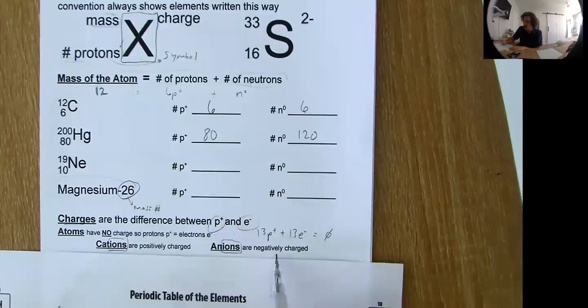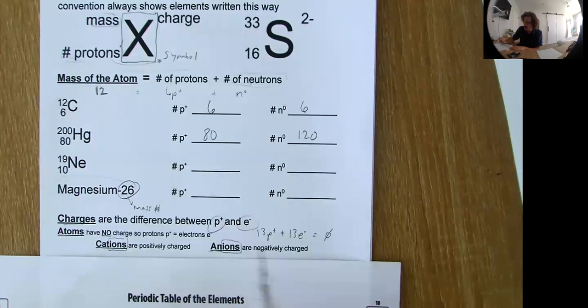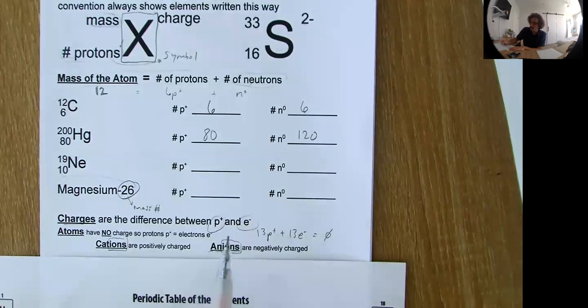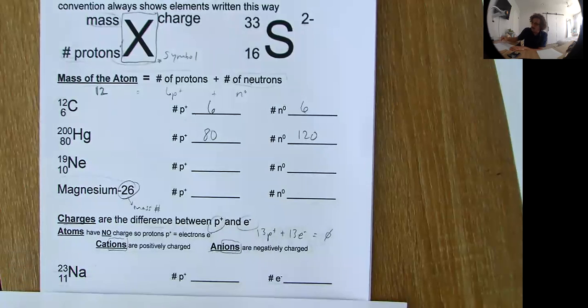Anions are negatively charged. You can think about it like this, a negative ion. So these are two different names for when there's a difference between electrons and protons. So here's an example.